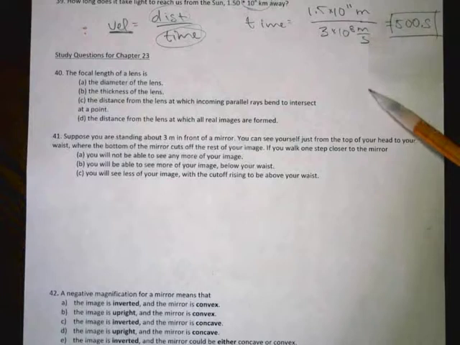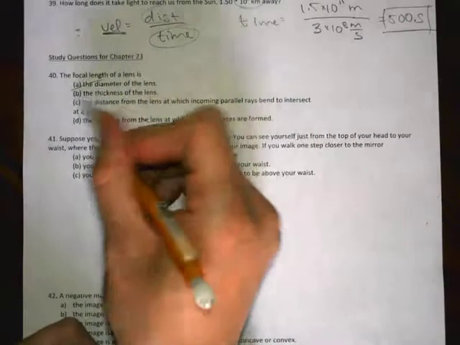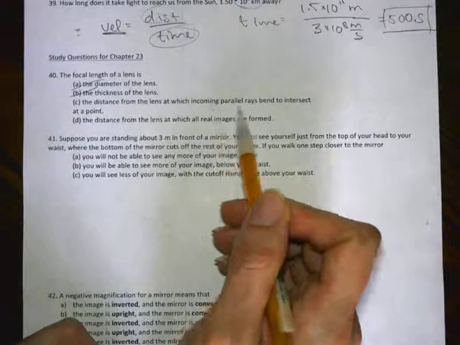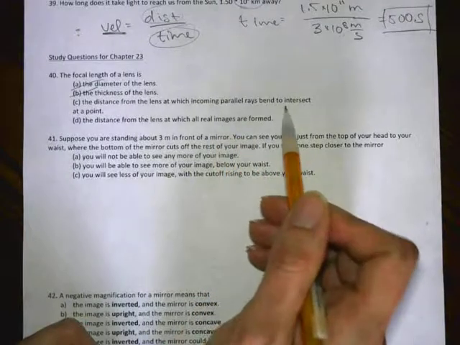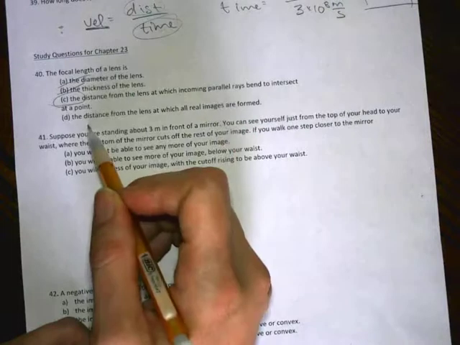Okay, so next is on to the geometric optics chapter. The focal length of a lens is not the diameter, and it's not the thickness. It's the distance from the lens at which incoming parallel rays bend to intersect at a point. Yep, that's the right one. Look at the last one too.